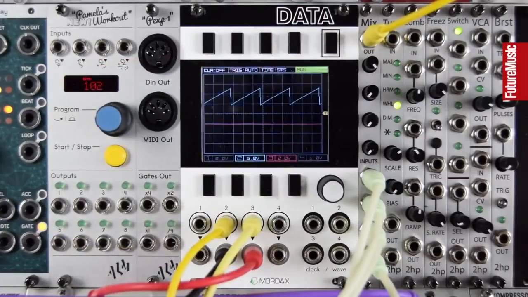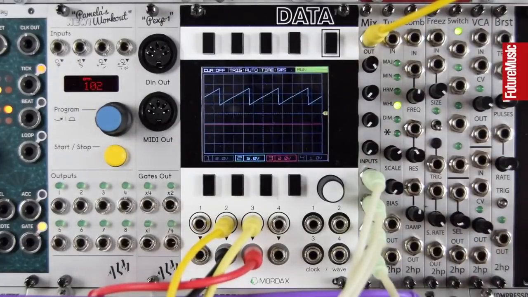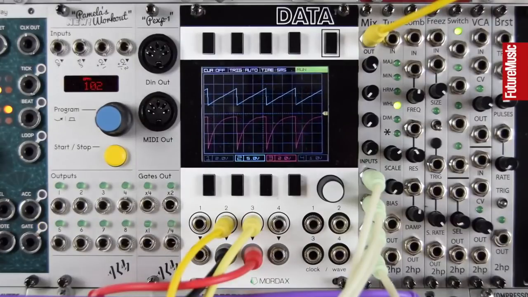So in this first patch, we're going to look at the mix. It's 2 HP wide, as are all the 2 HP modules, and this is a 4-channel mixer for audio or CV. Now, a saw wave into a filter is a beautiful thing. Classic sound that many of us love. But you can create your own waveforms by combining several from the same oscillator.